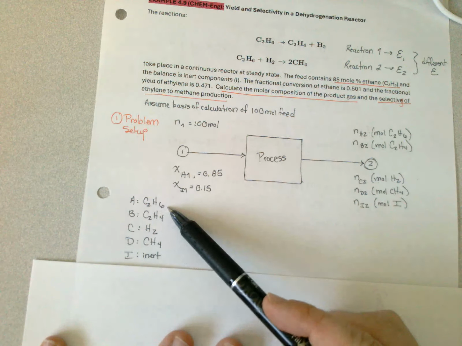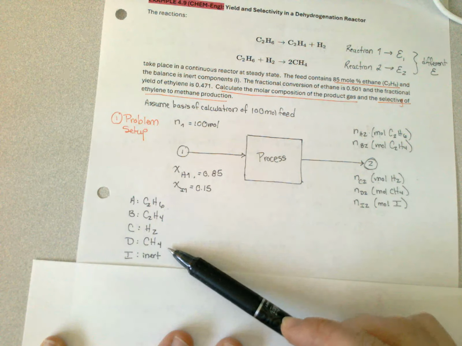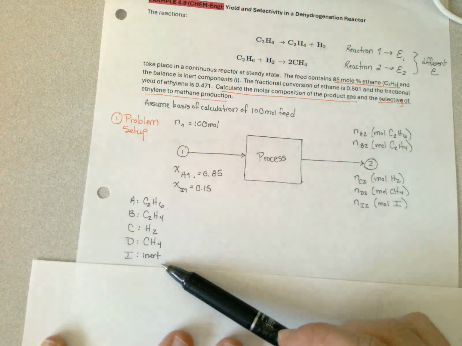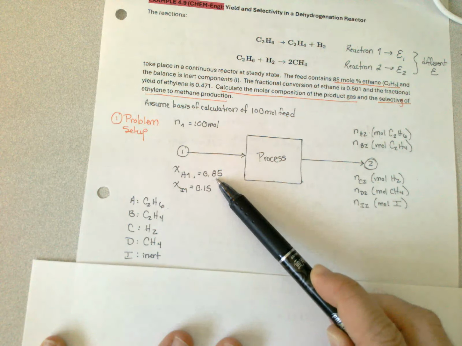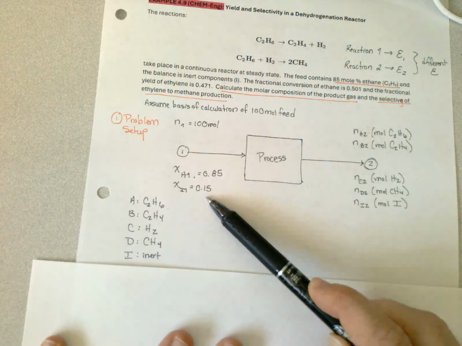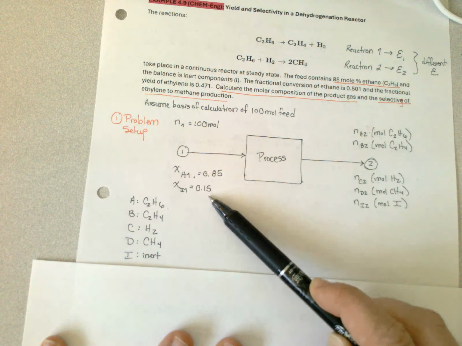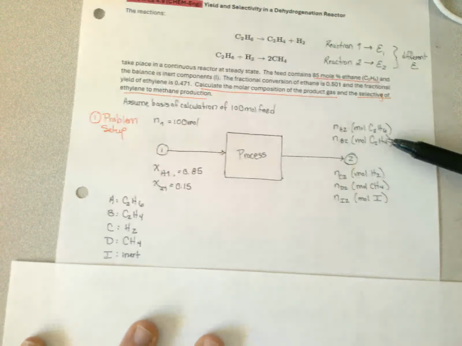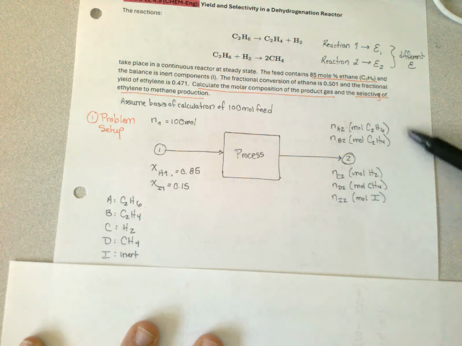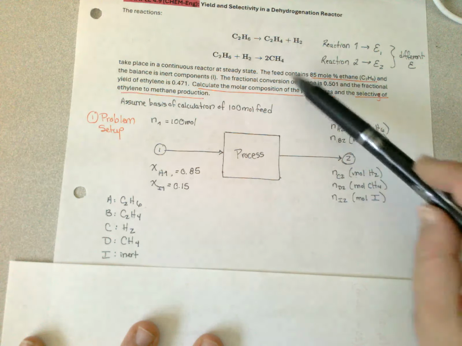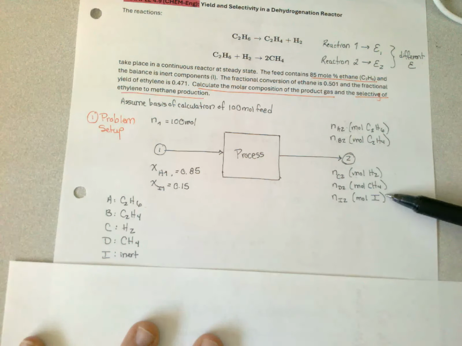I'm going to say that A is C2H6, B is C2H4, C is H2, D is CH4, and I represents inert. So in this case, we know that 85% of what comes in is C2H6, and the remainder, so 1 minus that number, right, is inert component. It's 15%. And then we're going to have some kind of a mass over here in the product, and we're going to have everything in this product because the reactions have gone forward in both these cases. So we're going to have a certain amount of product here.